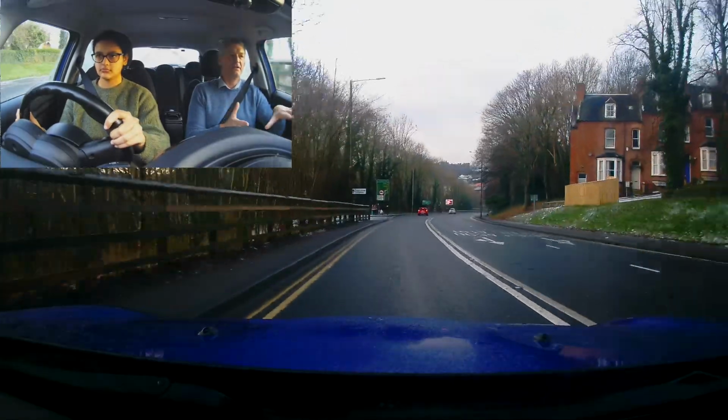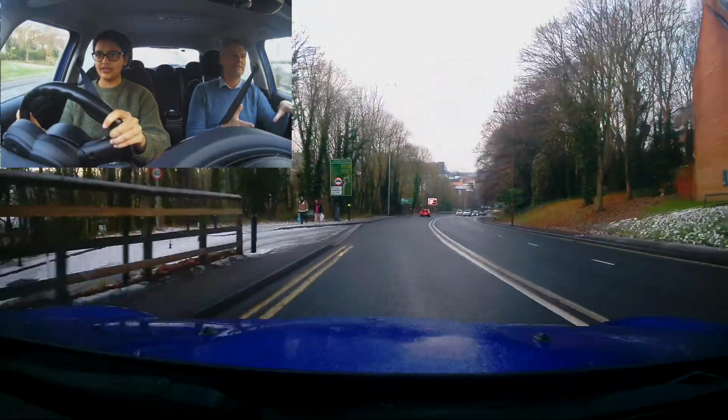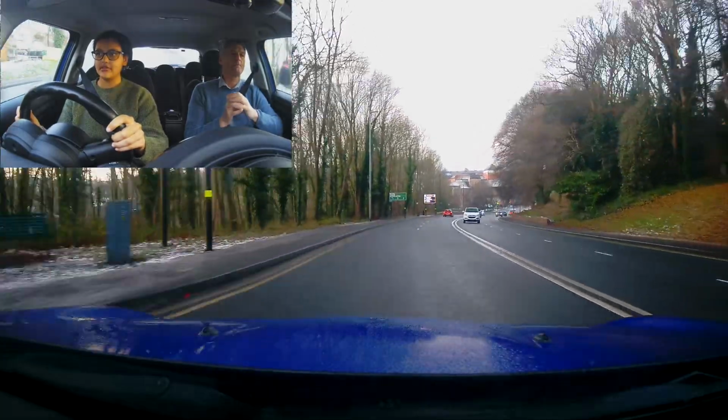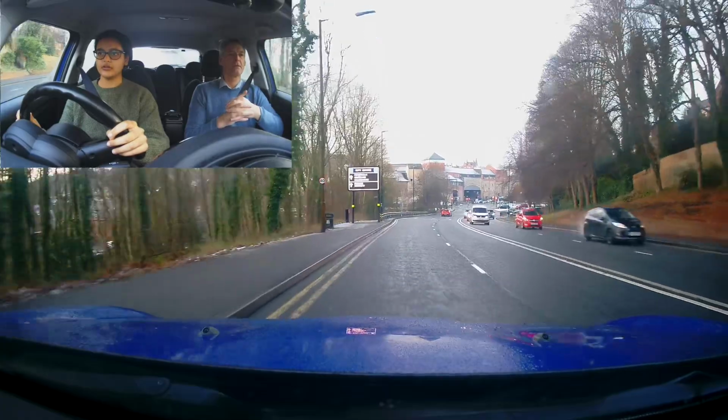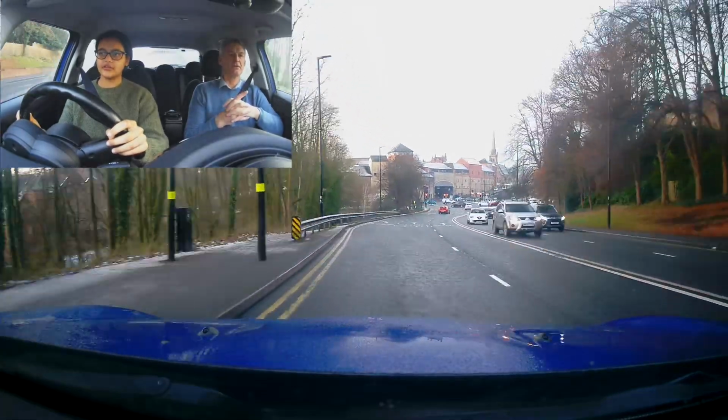Now which lane are you going to keep to? I'm going to keep to the left lane. Good. Left lane at all times, unless markers tell you otherwise. Now going straight ahead. Look straight ahead at the road.